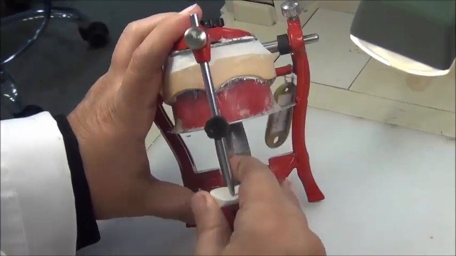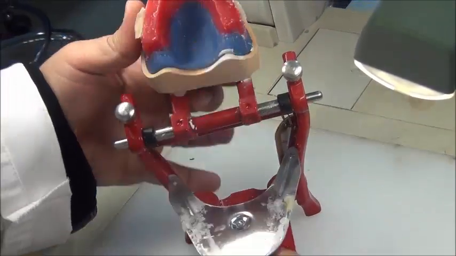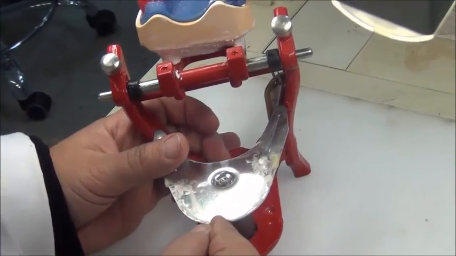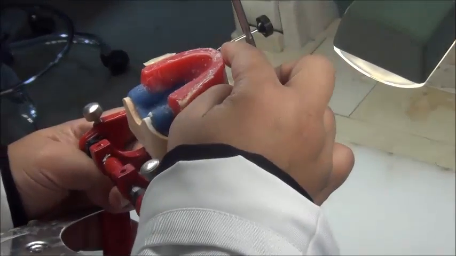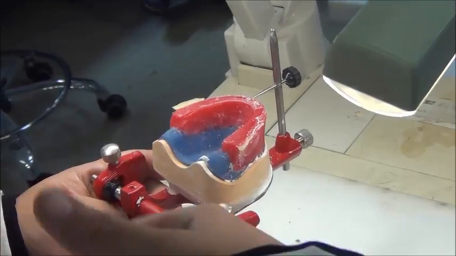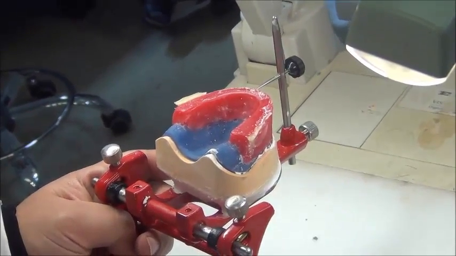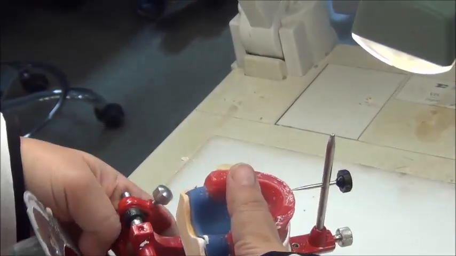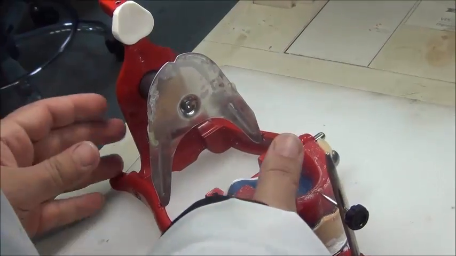Remember that in the second step, we are going to remove this jig, so we no longer have this reference as a midline. So we use the pointer as our midline. The pointer will be indicating where the midline is, so during the setting of the teeth, I don't lose it, because the wax midline will also be removed. So we're looking to make sure that the midline is centered.